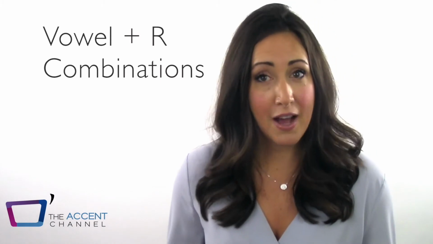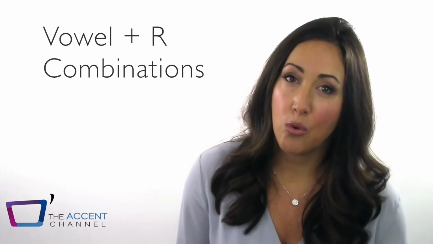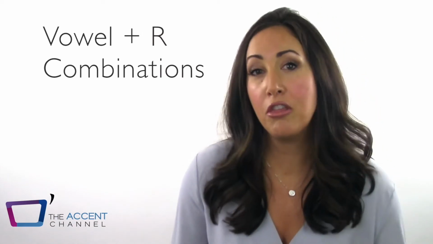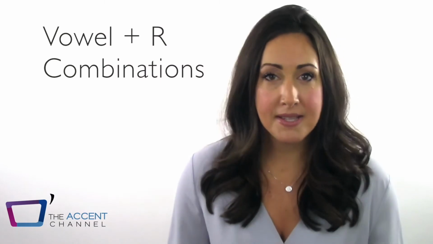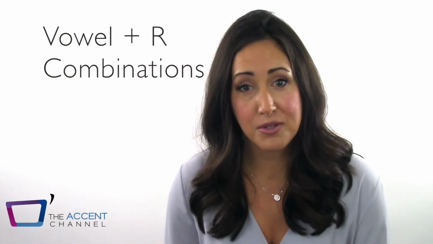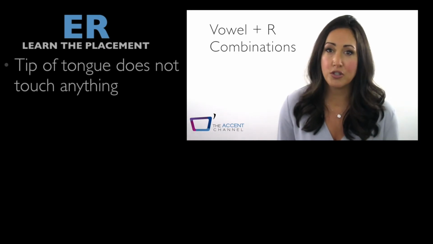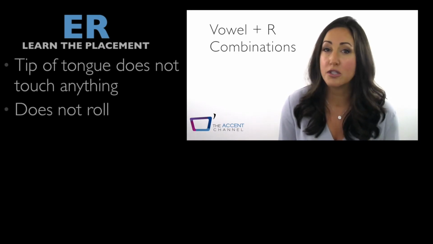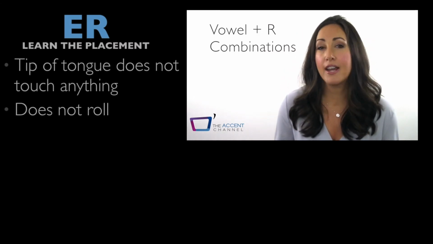The most common vowel R combinations are R, and or. We will be covering all three placements in this lesson. Let's start with ER. It's the basis for both of the other sounds. To produce the ER, the tip of your tongue does not touch anything at all. So nothing rolls. We don't roll our R's. So the tip of the tongue does not touch anything at all.